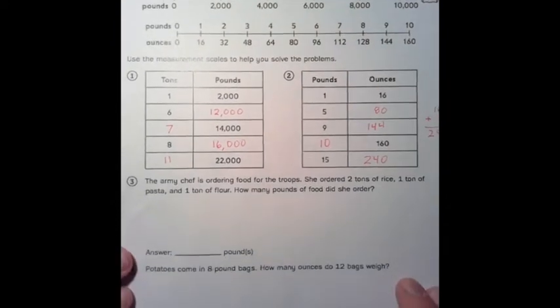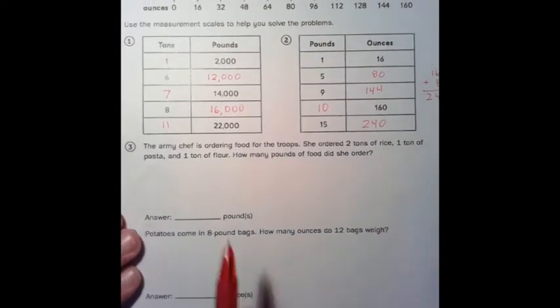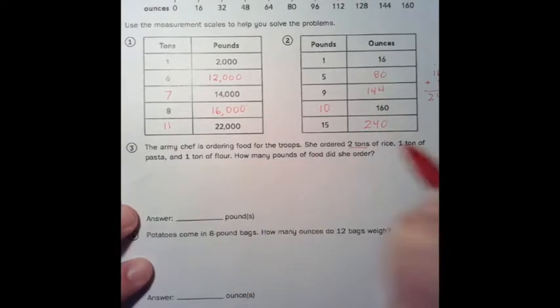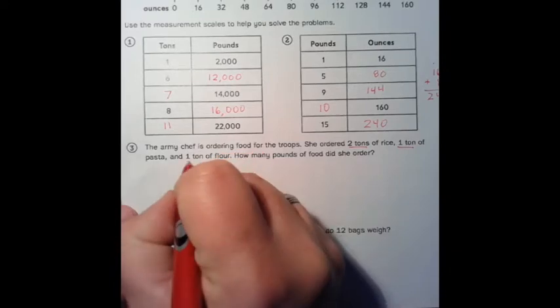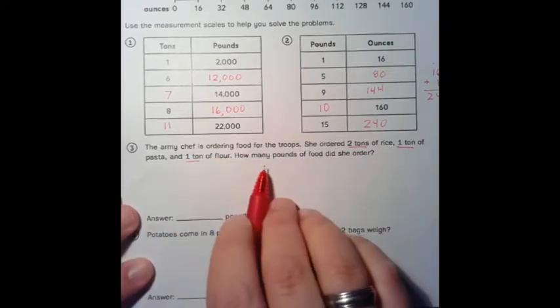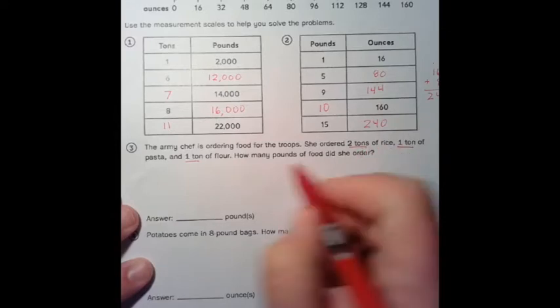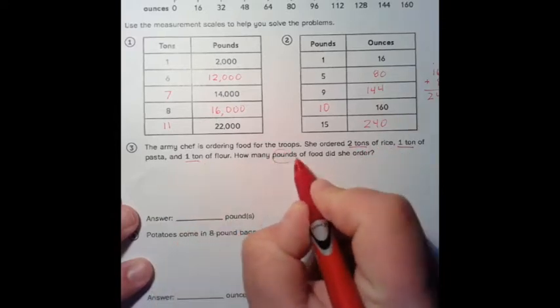Okay, so let's look at number 3. The Army chef is ordering food for the troops. She ordered 2 tons of rice, 1 ton of pasta, and 1 ton of flour. How many pounds of food did she order? So again, we're going from tons, and they're asking us for pounds.